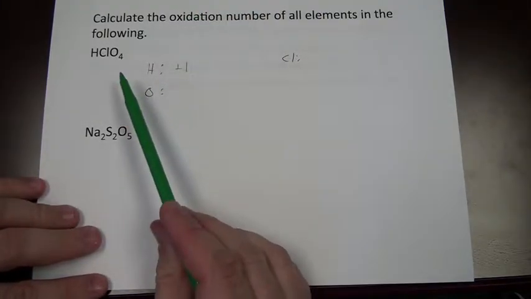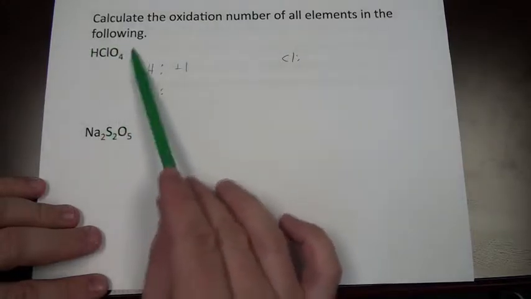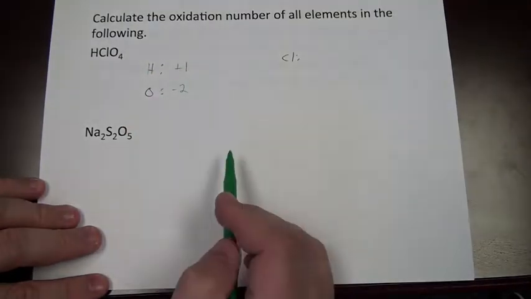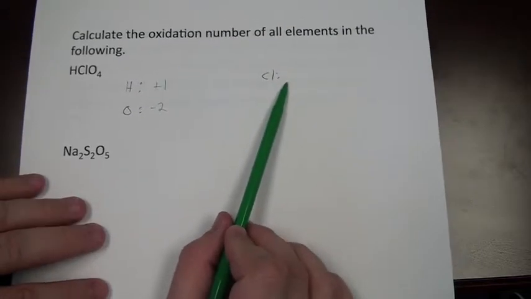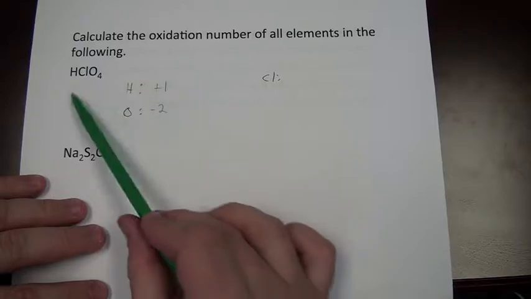Oxygen has an oxidation number of -2, except for when it's in a peroxide. This is not a peroxide, so it has an oxidation number of -2. We don't have a rule for the oxidation number of chlorine, so we can figure it out from everything else.